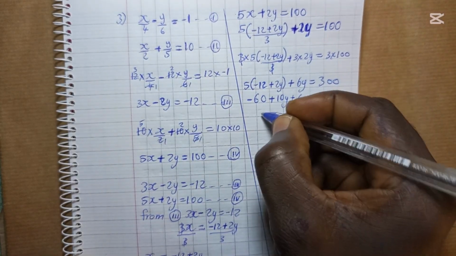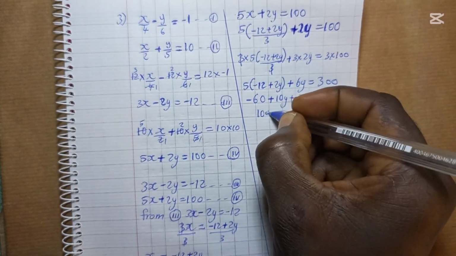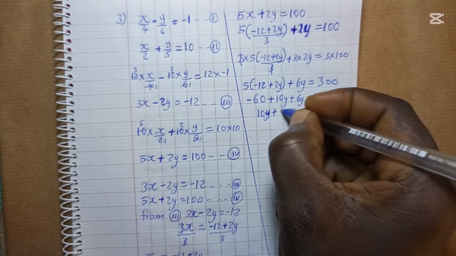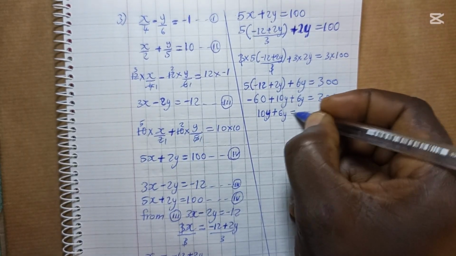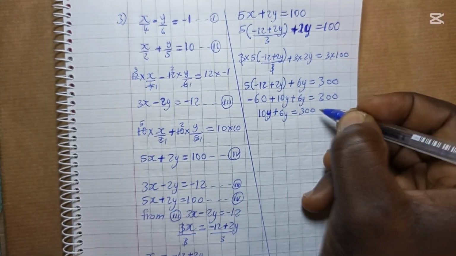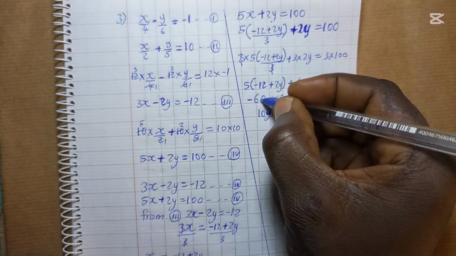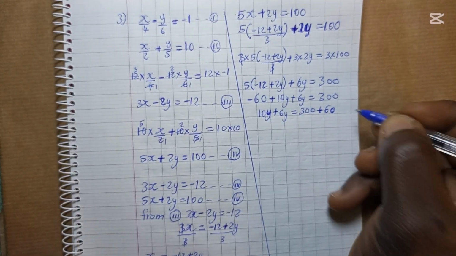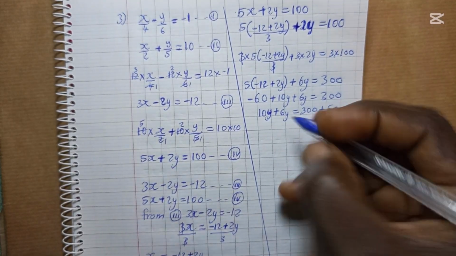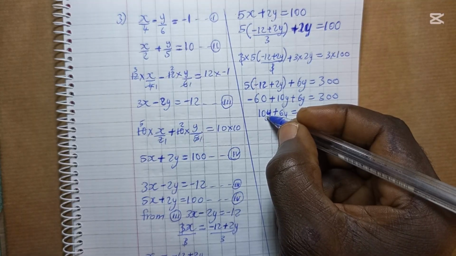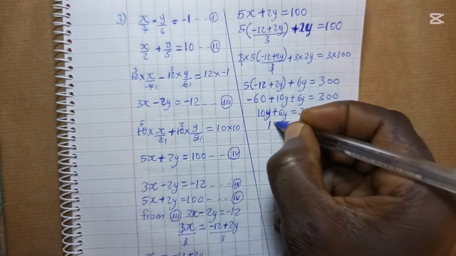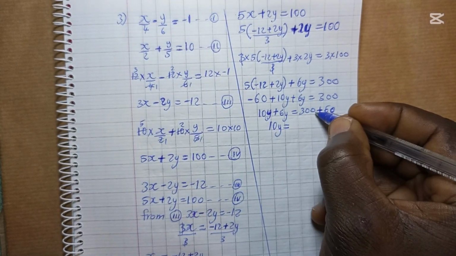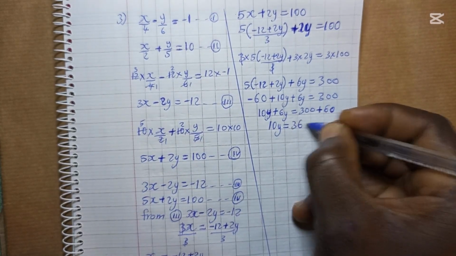Now collect like terms. 10y plus 6y is equal to 300. Then minus 60 will cross over to turn to plus 60. Then 10y plus 6y, that is 16y. 16y is equal to 300 plus 60, that is 360.